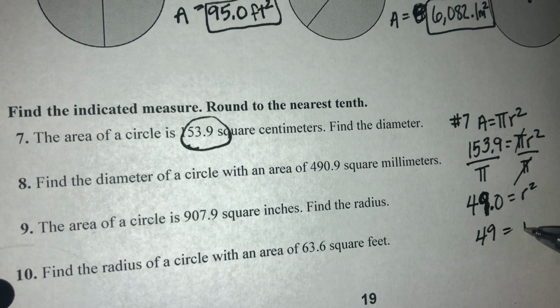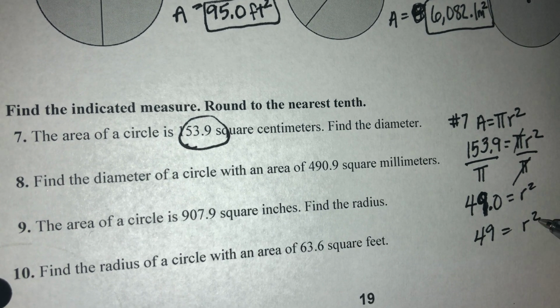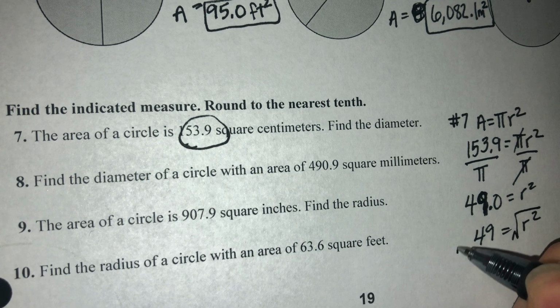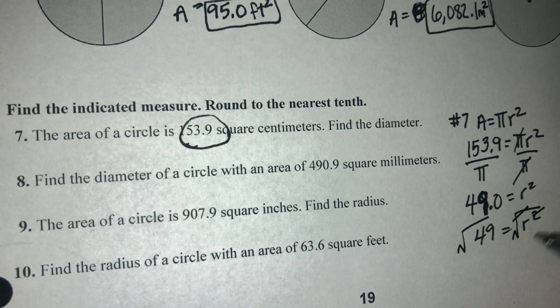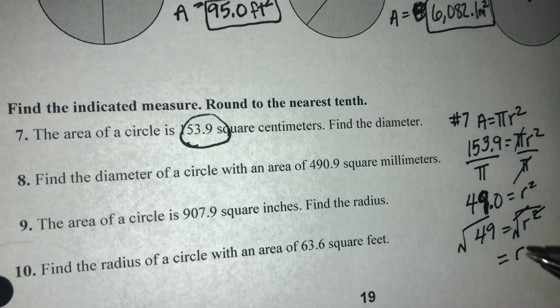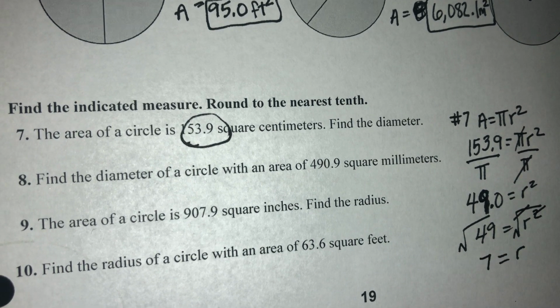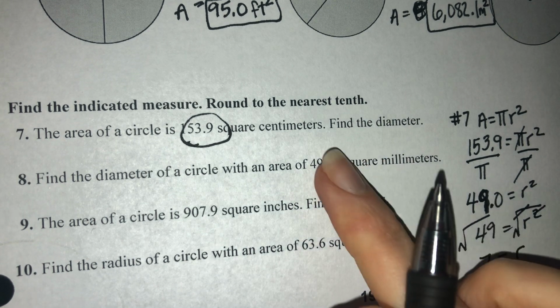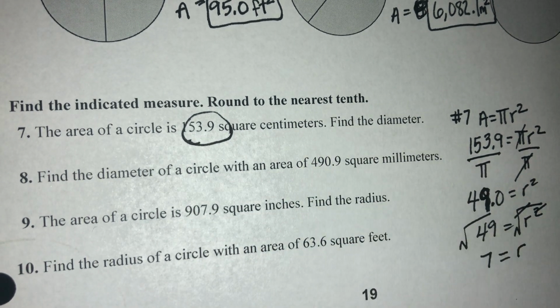Here, let me write this again a little more neatly for you. So now we're going to get rid of the square by taking the square root on both sides, because square roots and squares cancel each other out. So we do the square root of 49, which is 7. Now, that's the radius. They didn't ask us for the radius. They asked us for the diameter.